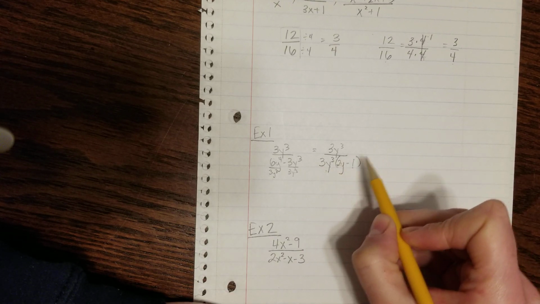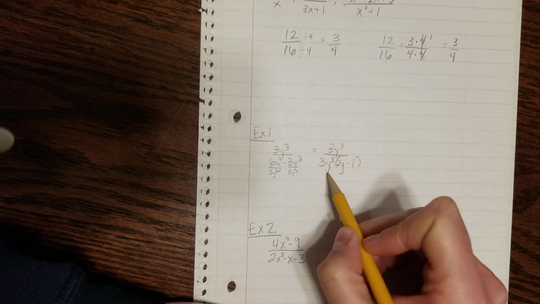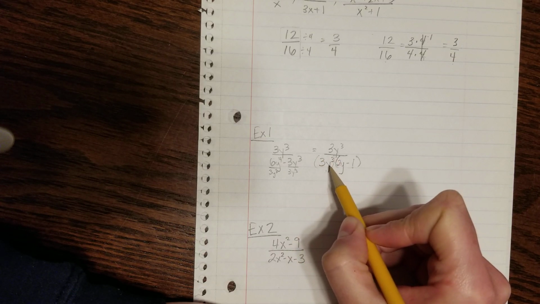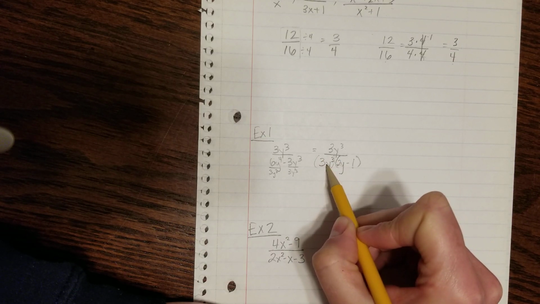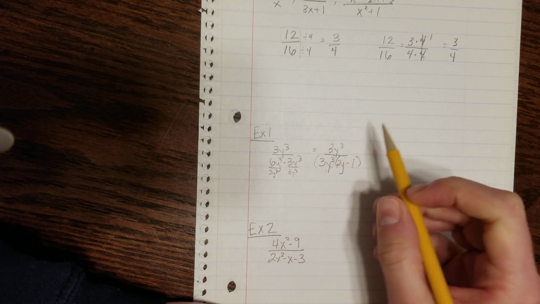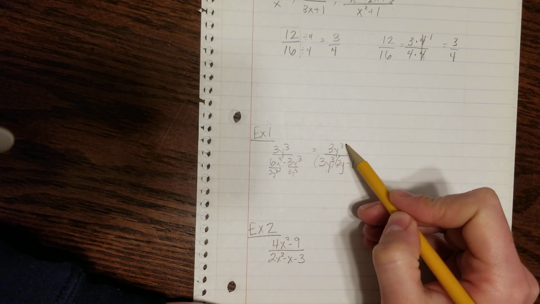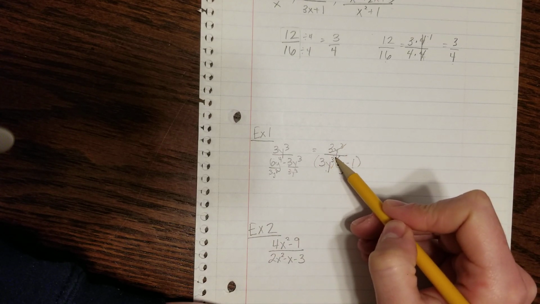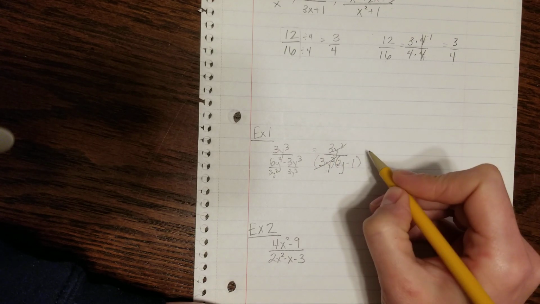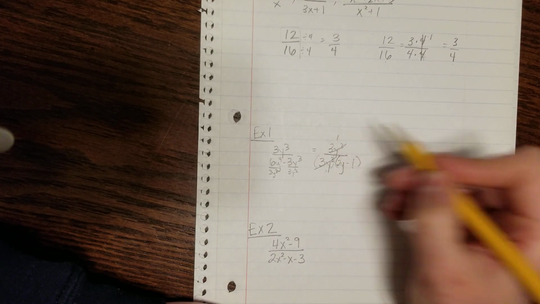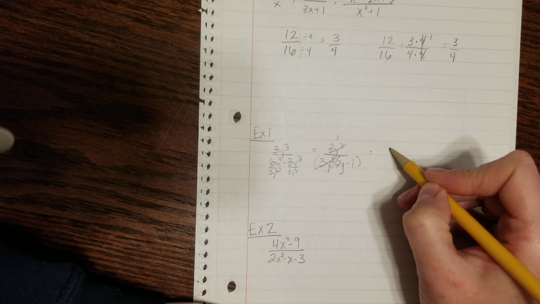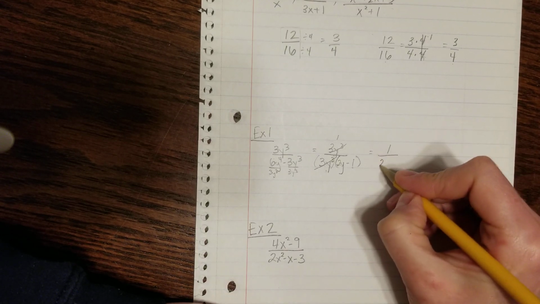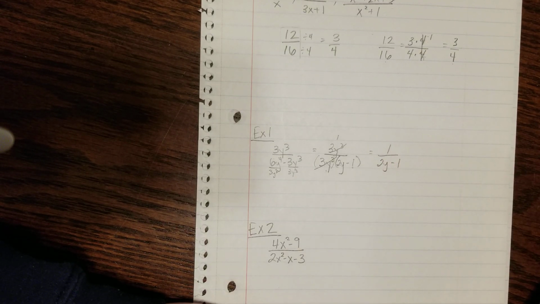Okay, so now we have our numerator, which is just 3y to the third, but our denominator now has been factored. We have two things that are multiplying together to equal our product. So now that this has been factored, this entire factor will cancel with that entire factor. And remember, when they cancel, they leave a 1. So we're actually reducing this all the way down to 1 over 2y minus 1.